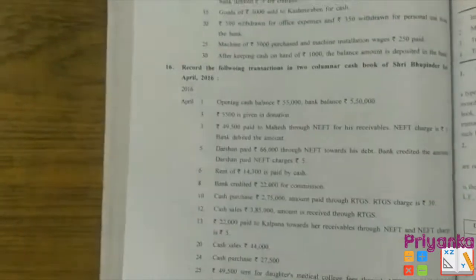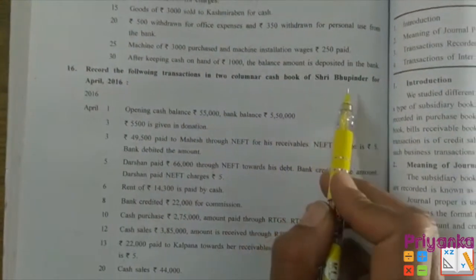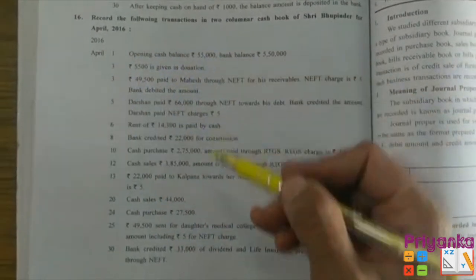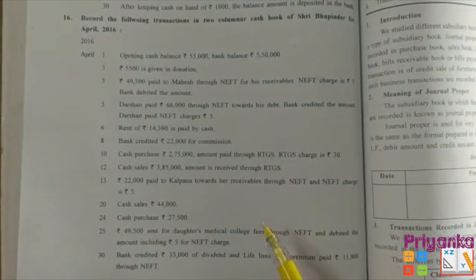Moving to the last question for this chapter. Record the following transaction in the two columnar cash book of Shri Bhupendra for April 2016. Here is the question and here is the solution. I am keeping this for your homework. I will directly show you the solution.